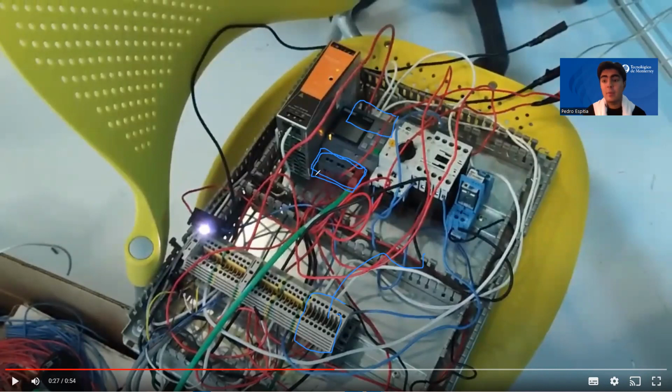In the case of the pneumatic piston, it will be activated when both of the touch sensors are activated. And this is the summary of the functionality of our system, principally.